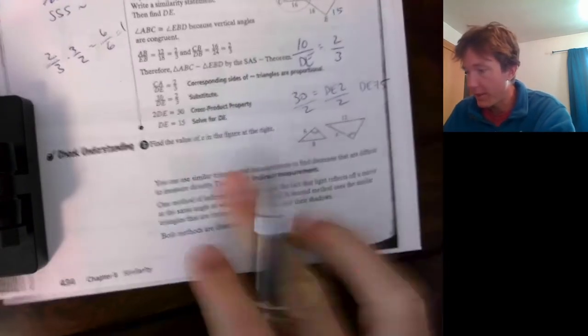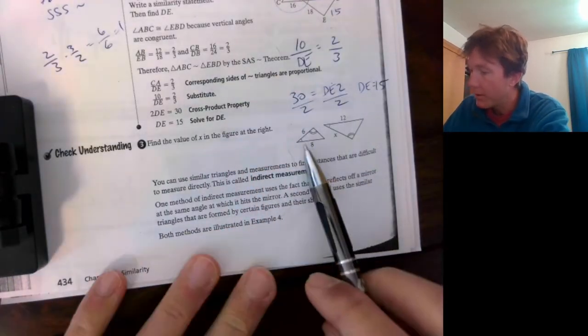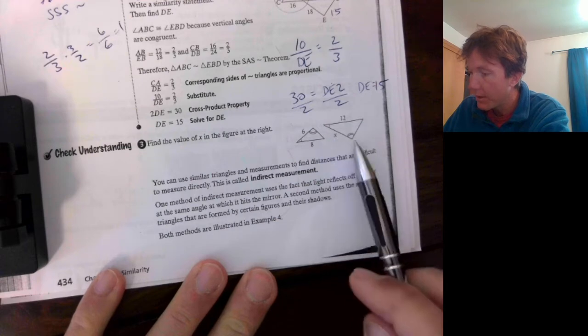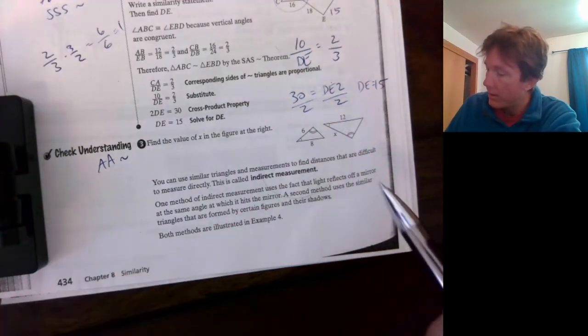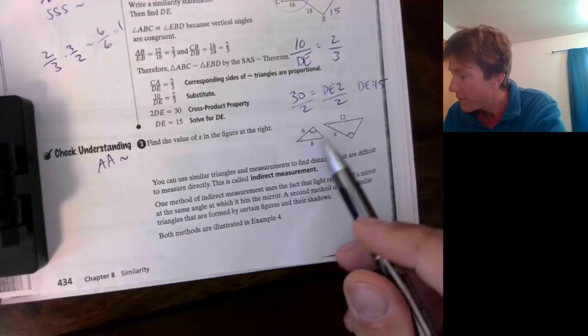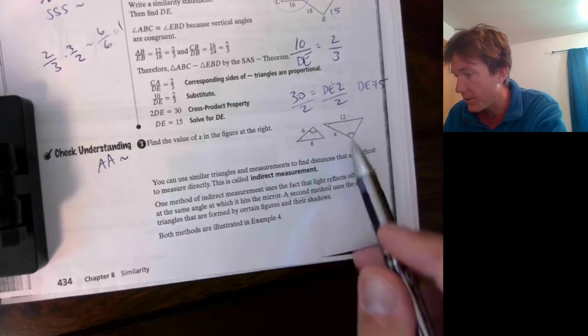Okay, next one. Find the value of x and then figure it right. So I've got two angles here. So I'm going to use the angle similarity postulate. So first I need to find if the triangles are similar, which they are because I had two of the same angles.